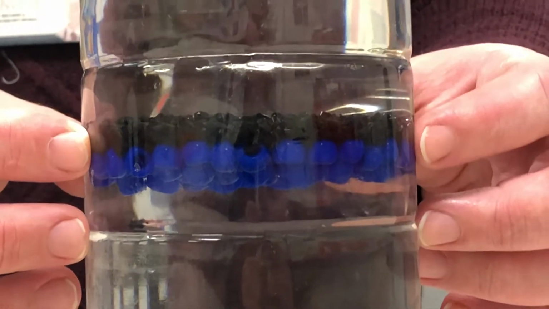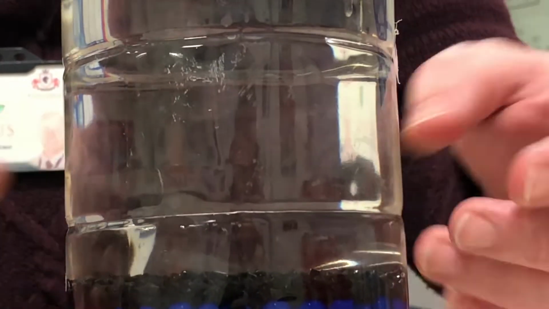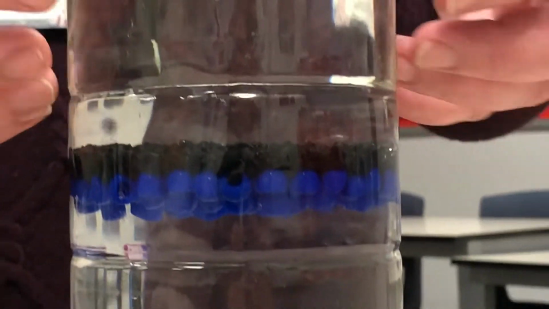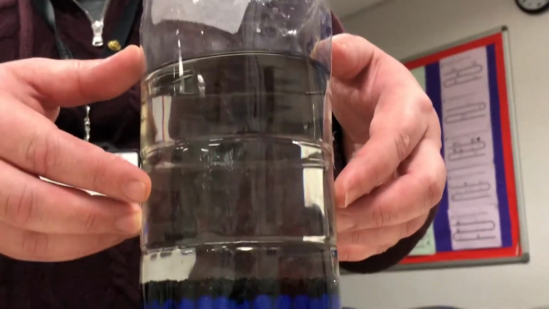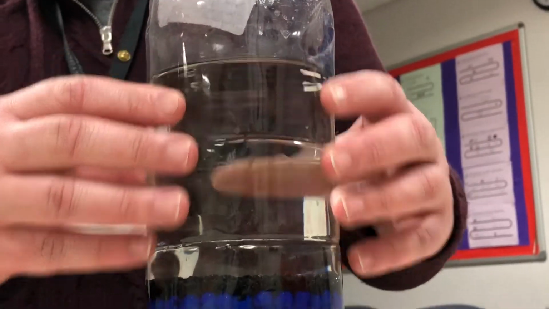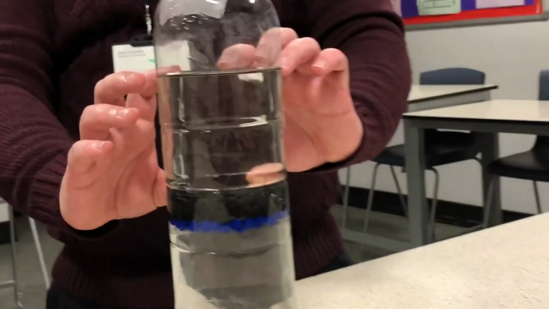Then we have got some beads here. They are a lighter density. We've got some more beads. These black beads are clearly less dense, so they're above the blue ones. Then we've got some isopropanol. That's got the lightest density of everything, and so it sits on top.